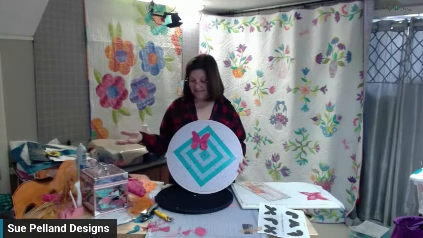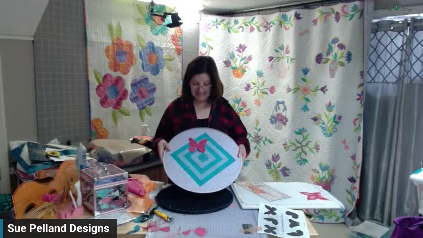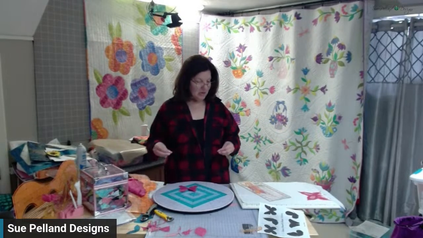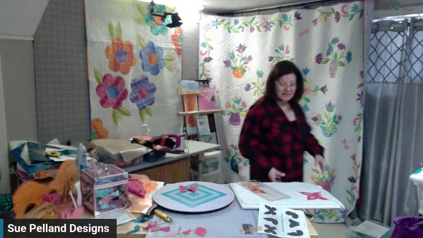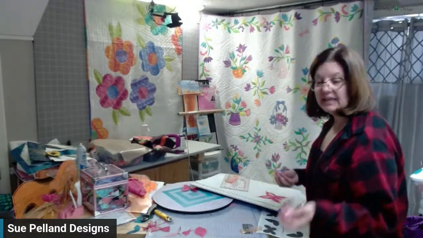So there you have it. You know, it's all about playing. We can't have a tool that does every single shape. But if we can take our triangles or our rectangles, our squares, and we can round those edges with the tools, then you have a whole wide range of shapes that you can create in addition to our standard applique shapes.